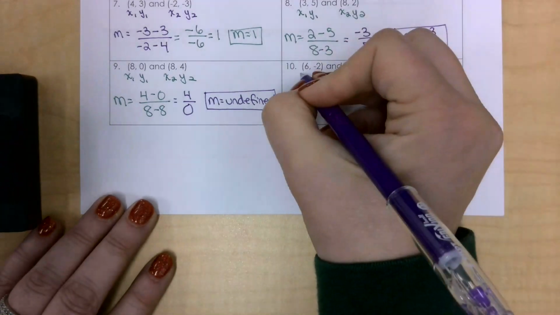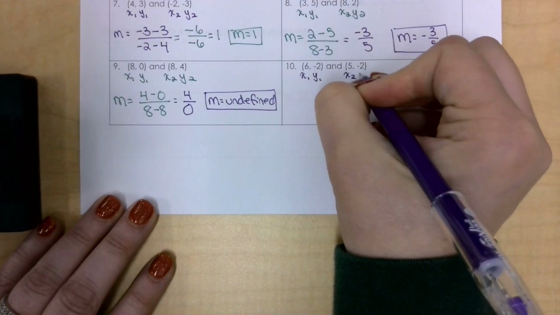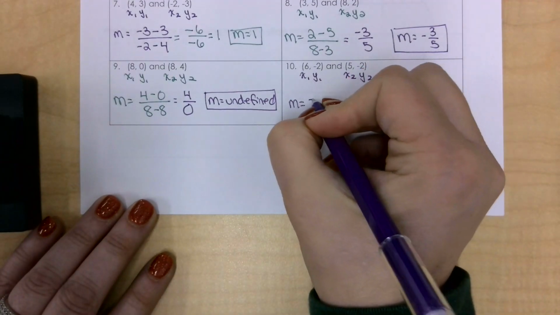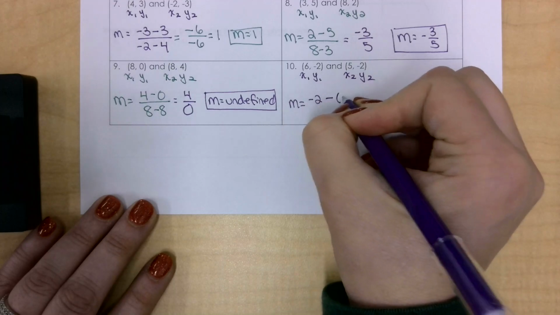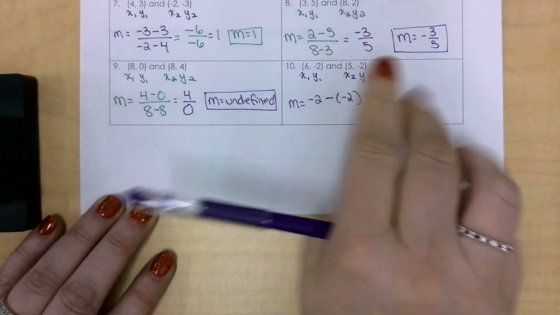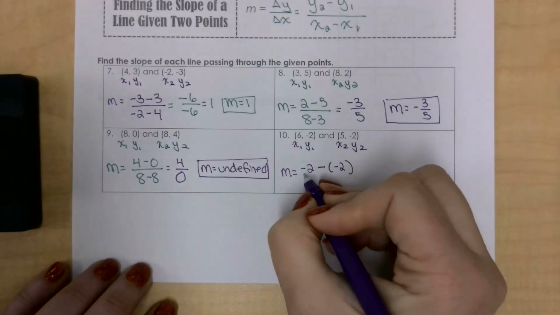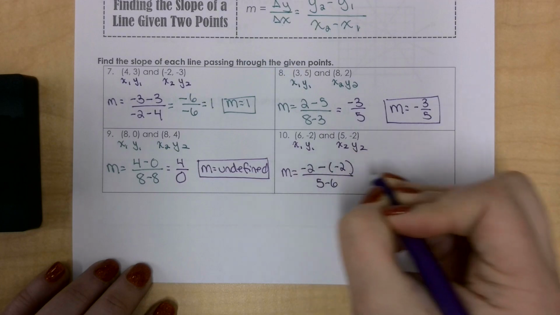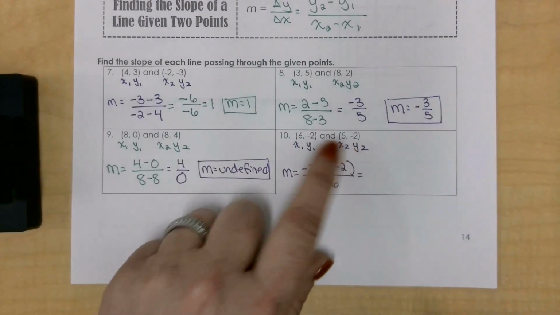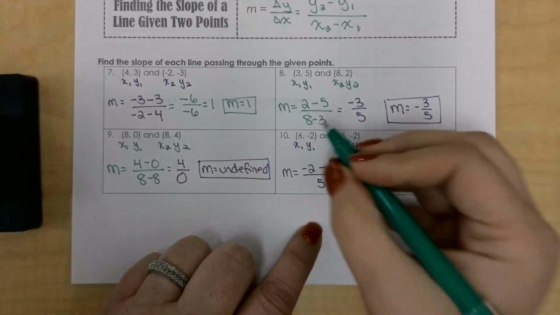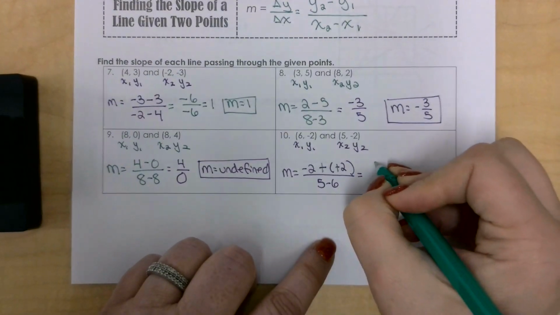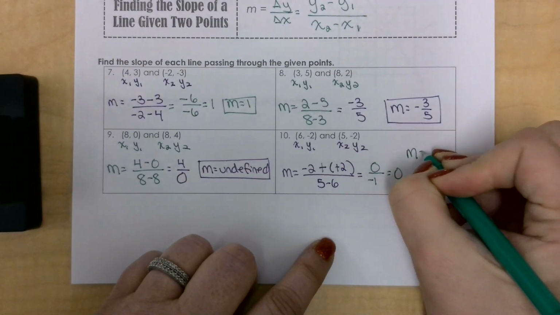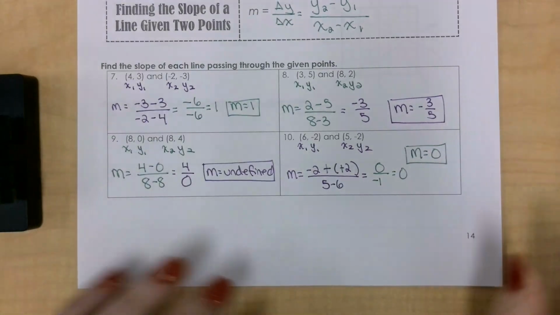Now if I go x1, y1, x2, y2, let's plug that into our formula. -2 minus -2. The subtraction symbol does not replace the negative. Over 5 minus 6. So I get -2, remember, that's plus plus. So -2 plus 2 is 0. 5 minus 6 is -1. 0 divided by any number is 0. So this slope is 0. This is a horizontal line.